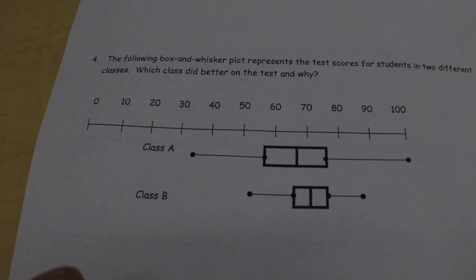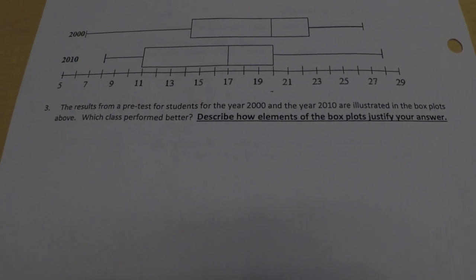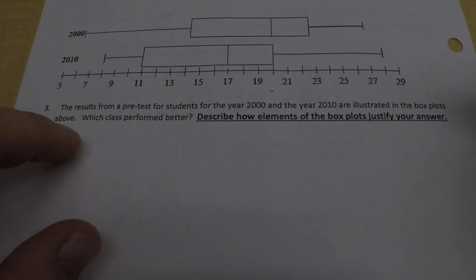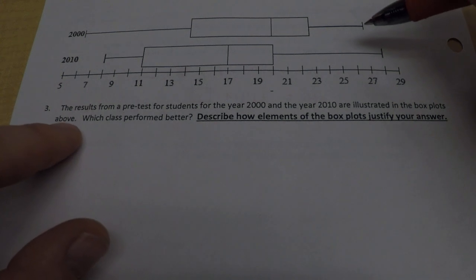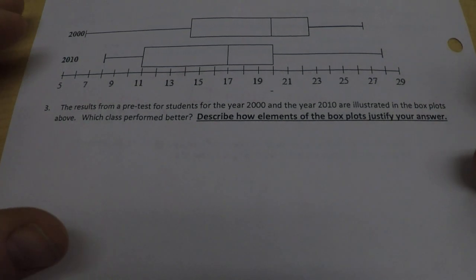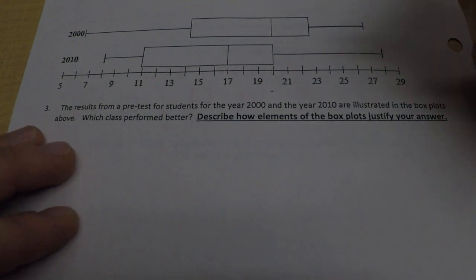So looking at this one, we got these 2 box plots up here that we're comparing. It says the results from a pretest for students in the year 2000 and the year 2010 are illustrated in the box plots above. Which class performed better? So there's a couple things that we want to look at. First, kind of compare and contrast which has the higher one. So 2000 and 2010.